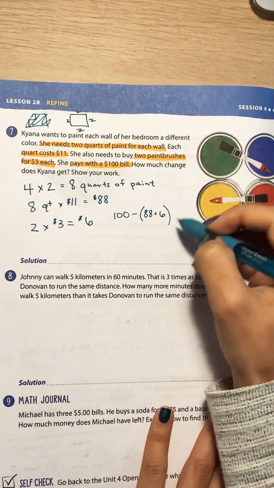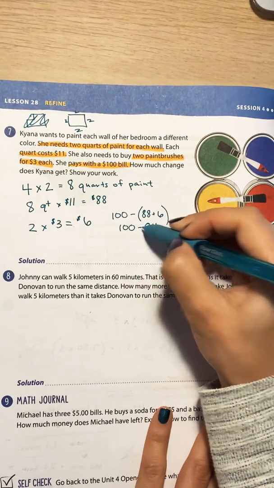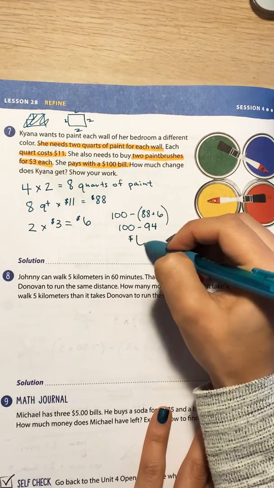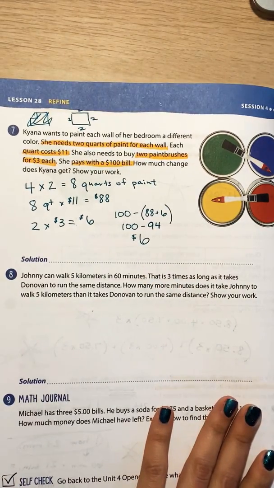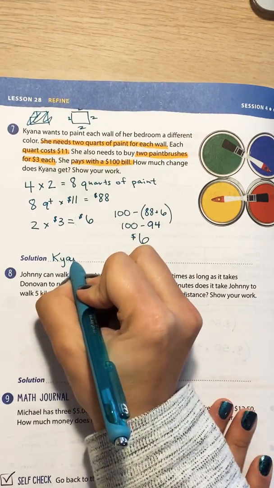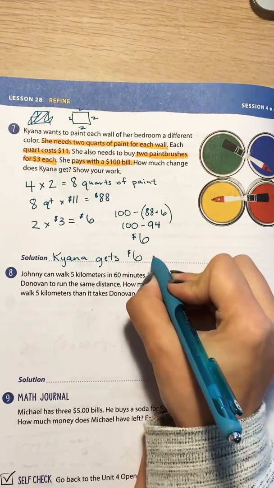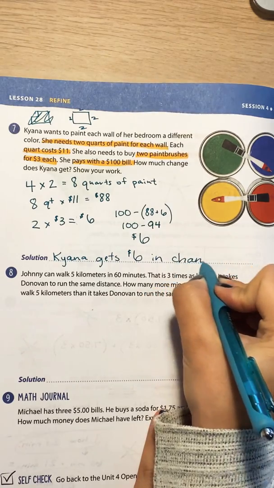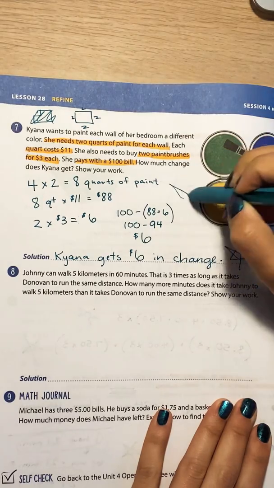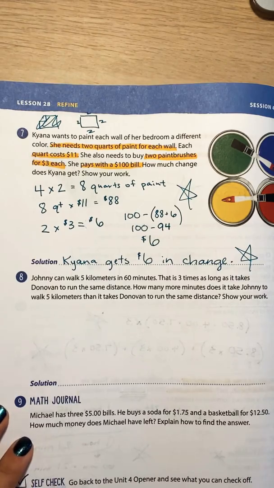88 plus 6 is $94. $100 minus $94 equals her change, $6. Okay, so on my solution line, we'll say Kayana gets $6 in change. All right, 1 star for your sentence, 1 star for showing your work. If you need to pause and catch up at any point, definitely do that.